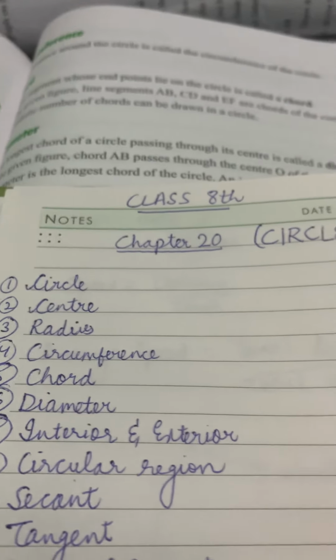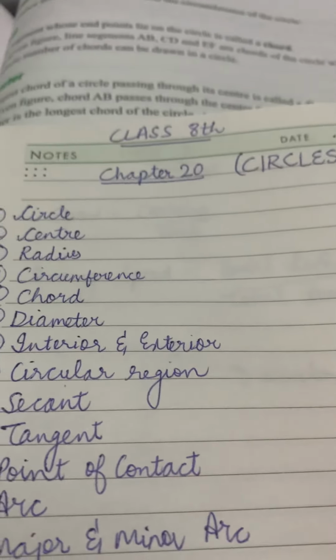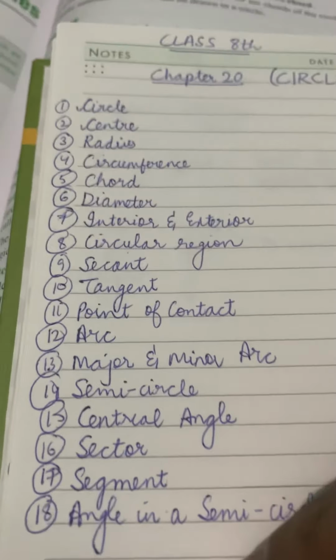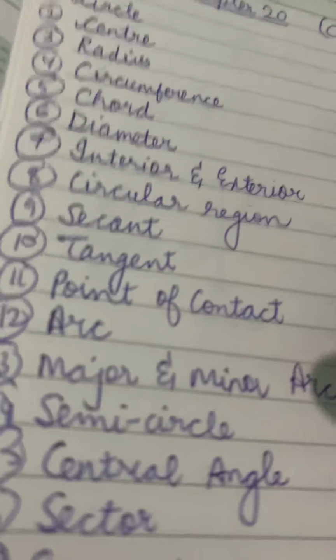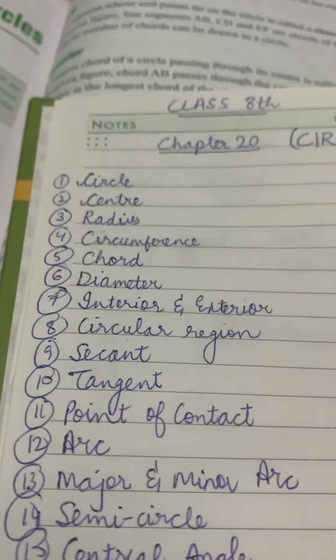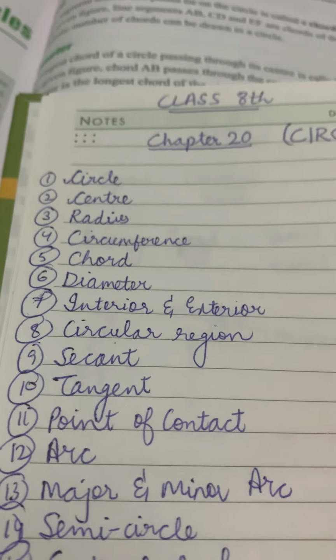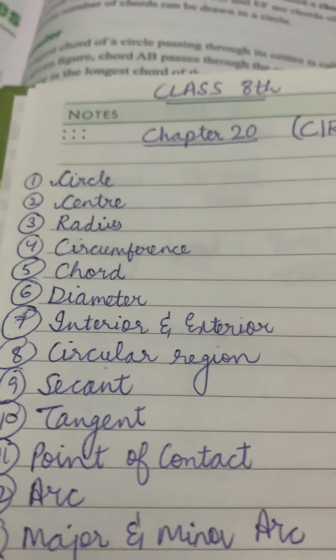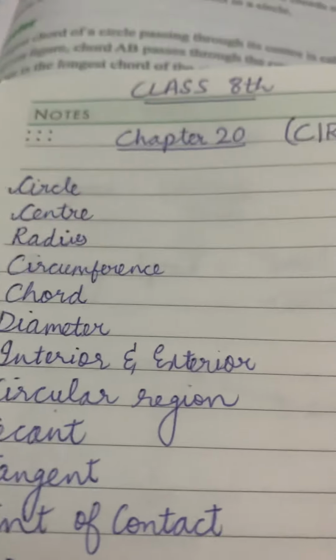Let us start with chapter number 20, that is circles. Here are some of the definitions which you should know before we begin solving the questions, and also for solving those blanks, true, false, which are given in your book. First is circle. Circle is what?